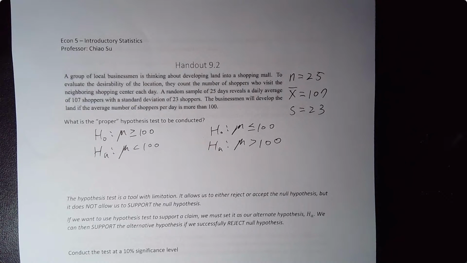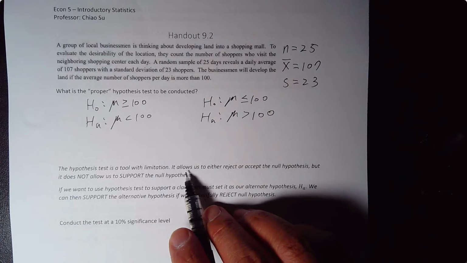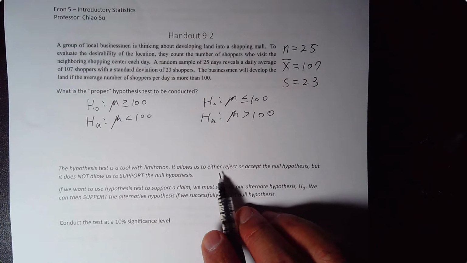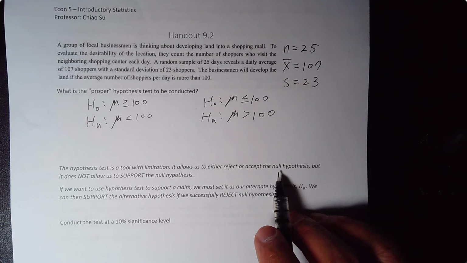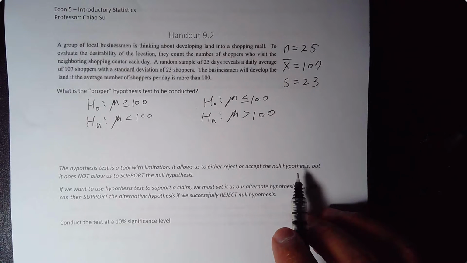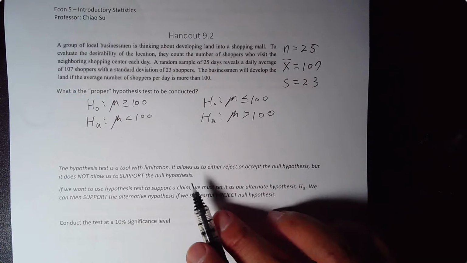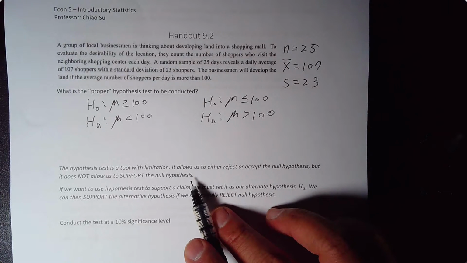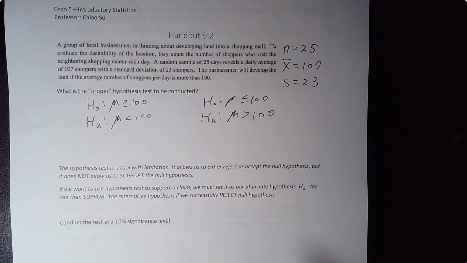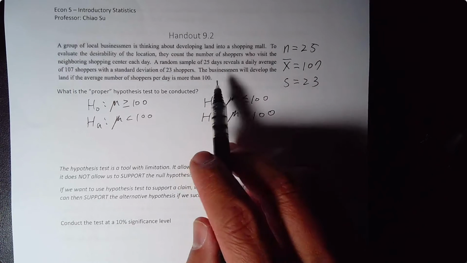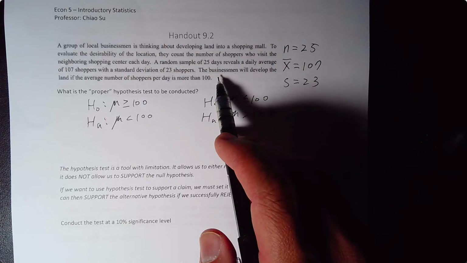Right. So here's the thing about hypothesis tests. It does have limitations, and we talked about this last handout that we can either reject or accept the null hypothesis, but we can never support the null hypothesis. So if you want to support a claim, then you must set it as the alternative. So then we must make some assumption about what these businessmen really want.